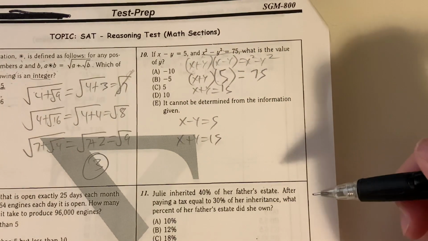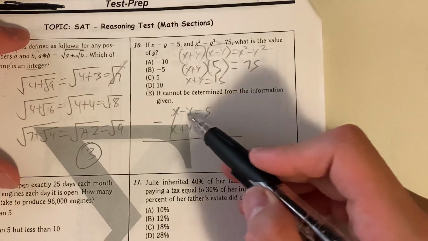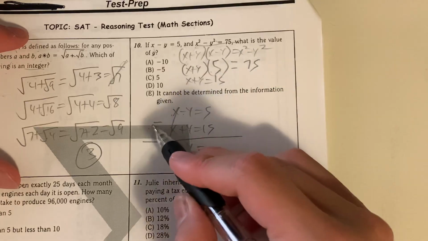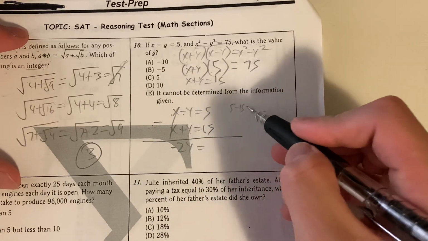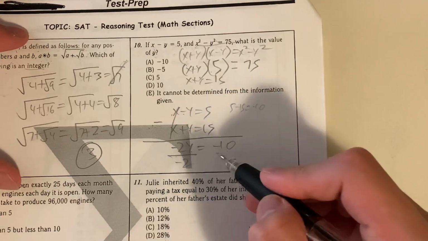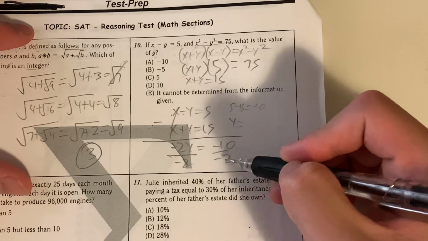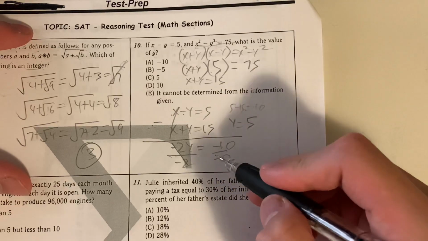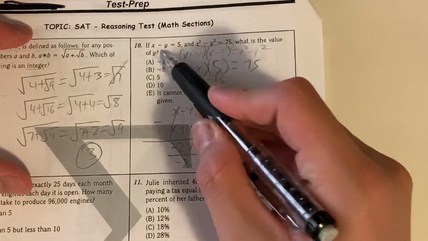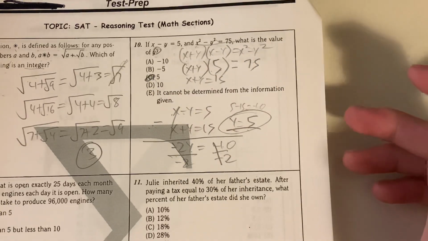Now in order to solve for y, I'll just subtract these two equations. When you subtract, x minus x cancels out. Negative y minus y should give me negative 2y. That's equal to 5 minus 15, which gives me negative 10. Giving negative 2y is equal to negative 10. Divide both sides by negative 2, because negative 2 over negative 2 cancels out. That gives me y is equal to negative 10 divided by negative 2, which is positive 5. Negative over negative gives me a positive number. 10 divided by 2 is 5. Meaning the question is asking for the value of y, and you have it right here. Meaning the answer has to be C. Y is equal to 5.